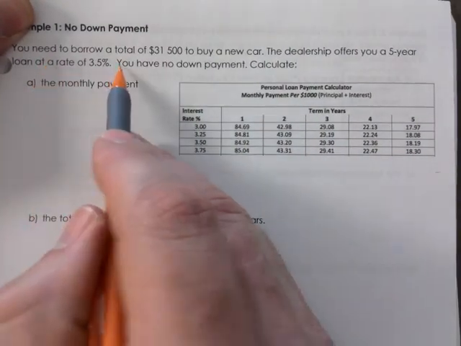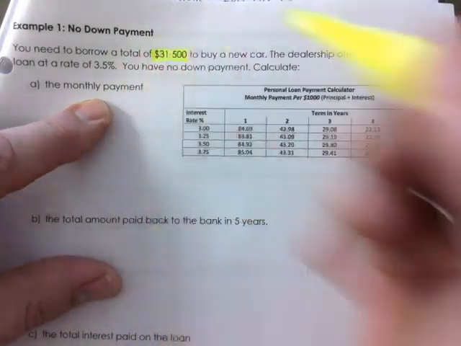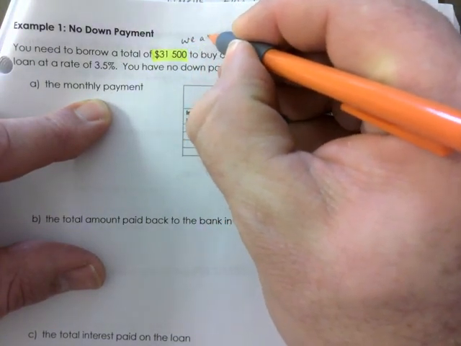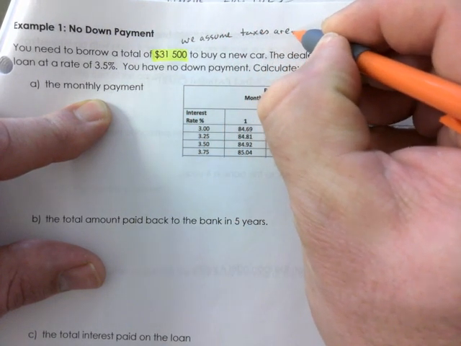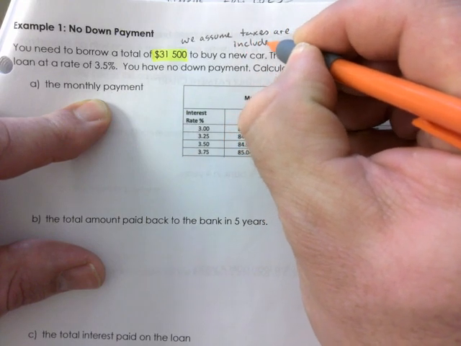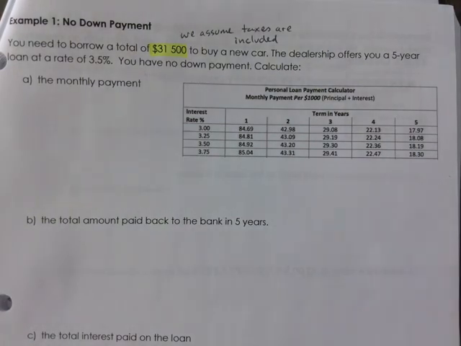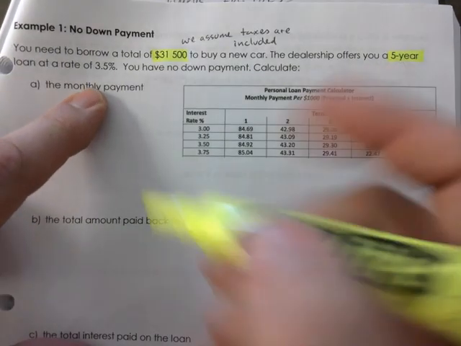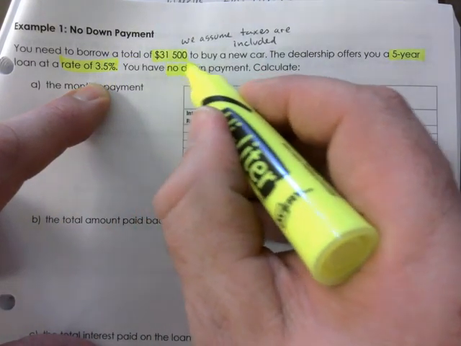All right. You need to borrow a total of $31,500 to buy a car. We assume taxes are included. If it doesn't say anything, we're just assuming that we need to borrow this much, so all the taxes have been taken care of. This is a 5-year loan. The term is 5 years, right? And the interest rate is 3.5%. There's no down payment.